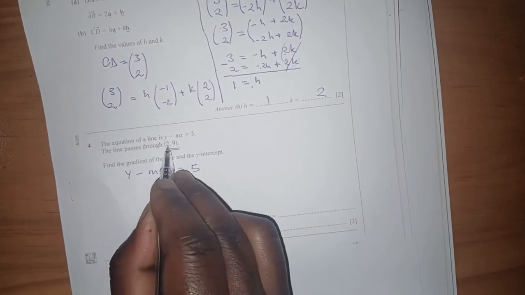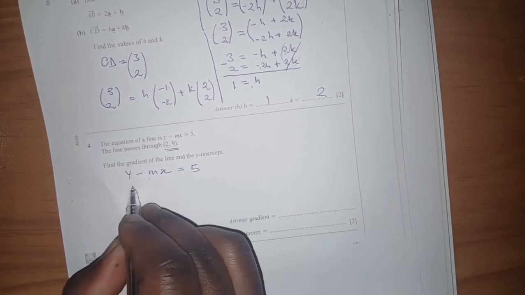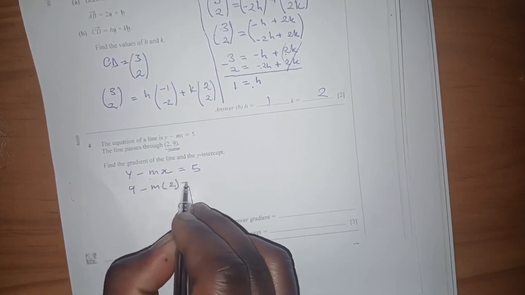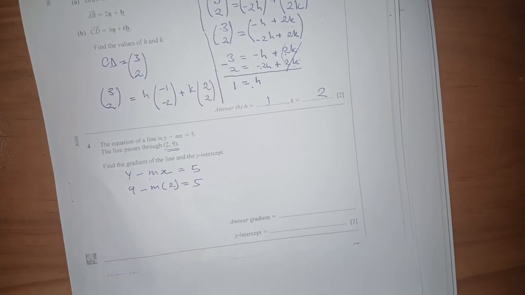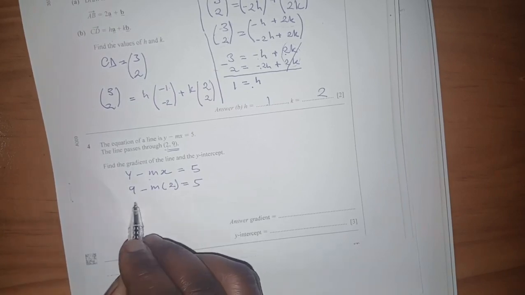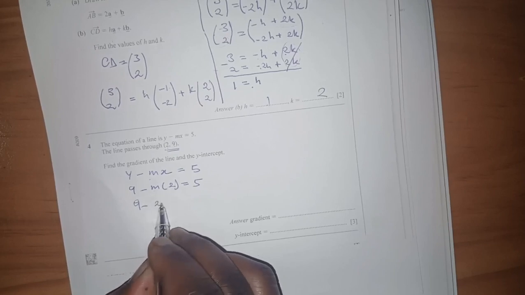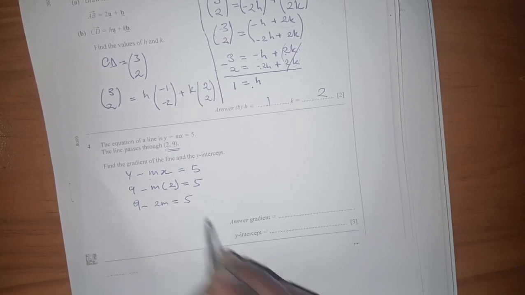This is x, this is y, so y is 9 minus mx, x is 2, this is equal to 5. Solve for m. This means that 9 minus 2 times m, it's 2m, is equal to 5.